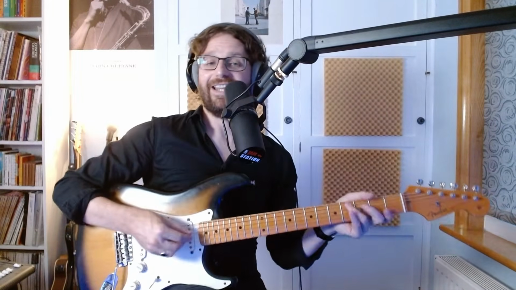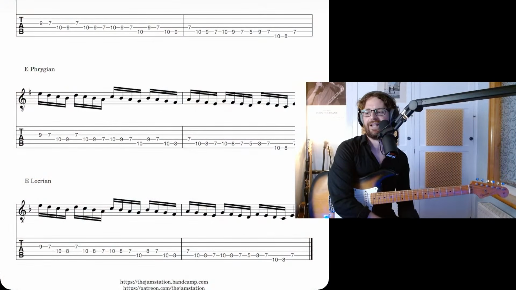You'll notice the backing track I'm playing to is a little bit faster. When we're going through these as part of the lesson, I'm playing them a little bit slower, and then to the backing track it's faster. It's at 72 BPM. It gives you something to work towards in building up that speed. The last mode we're going to play is Locrian.